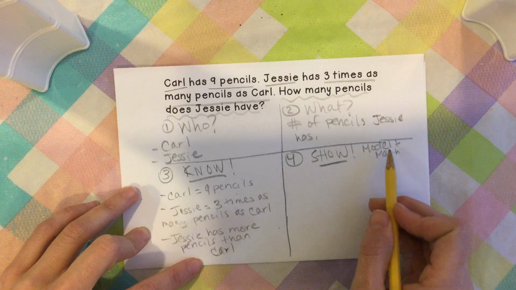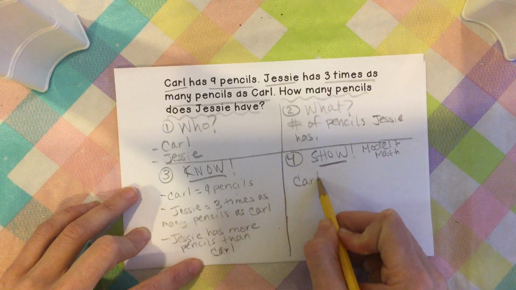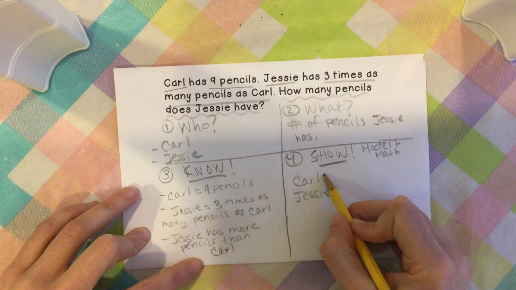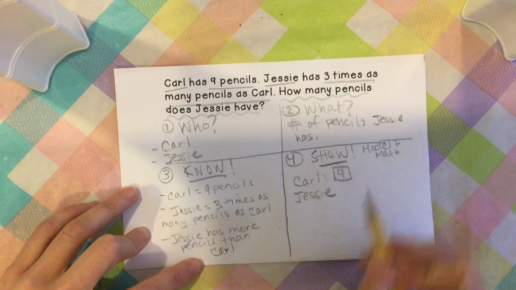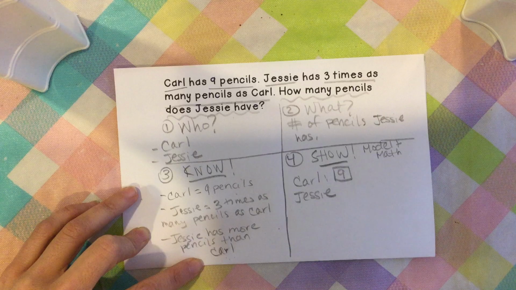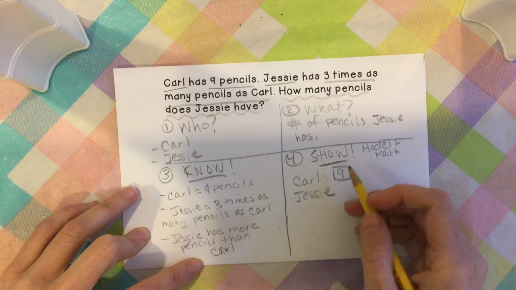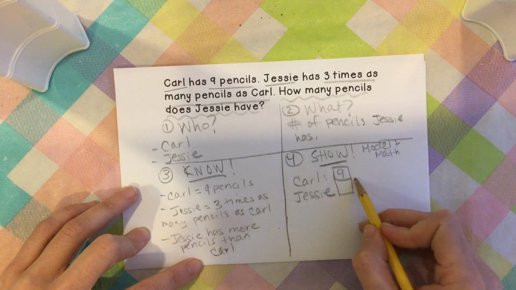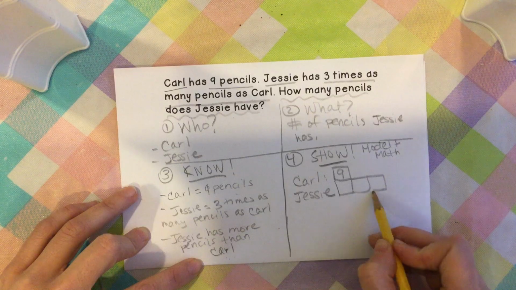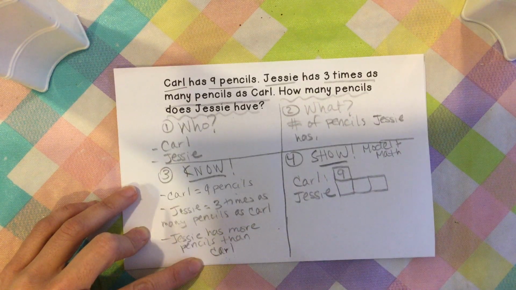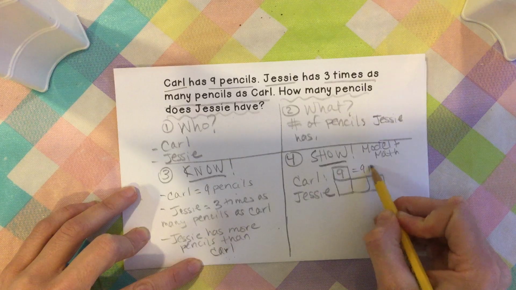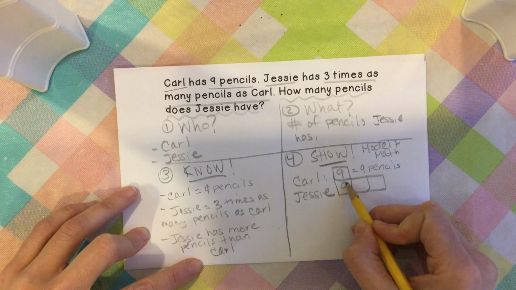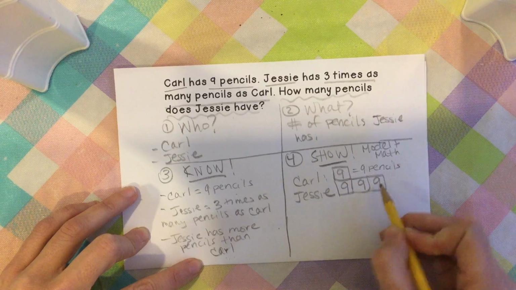So now for my show, this is where the model and the math is going to come in. I need to make a model, a comparison model for Carl and for Jesse. So for Carl, he has 9 pencils. Well, his model is just going to be one box with 9 pencils. Jesse is going to have 3 times as much as Carl. So she has the same box as Carl, but 3 times as much. So she has 3 boxes, while Carl only has 1 box. So Carl has the 9 pencils, and Jesse has 3 times as much. These are the same, so then I'm just going to fill in the rest.